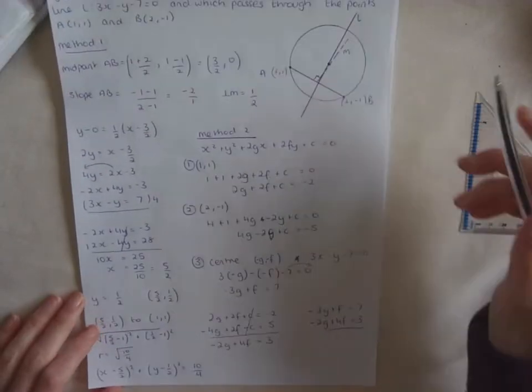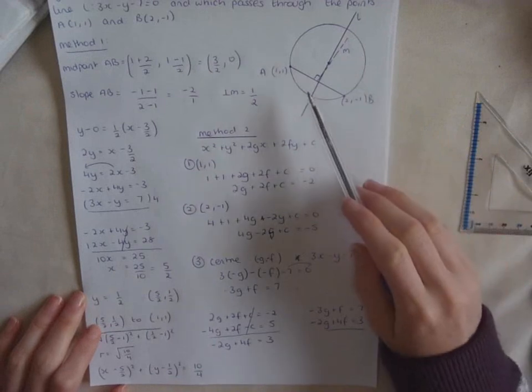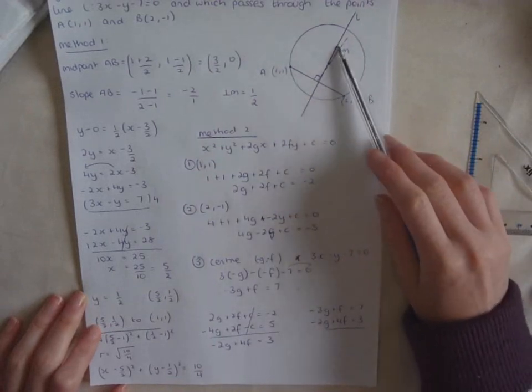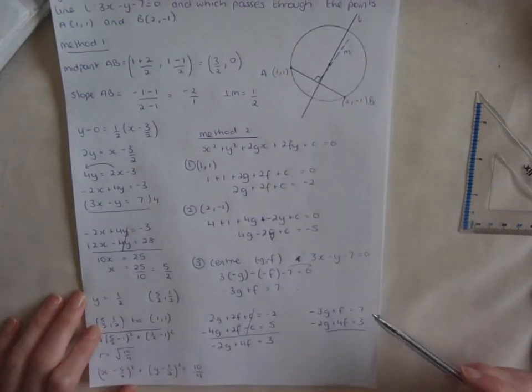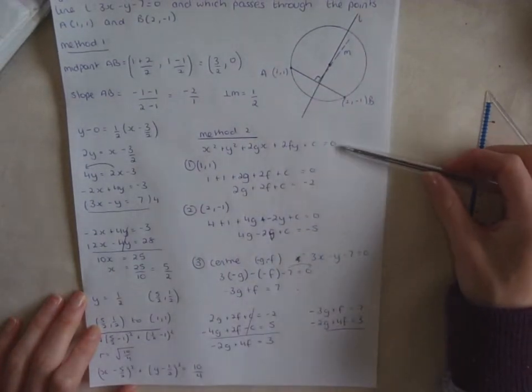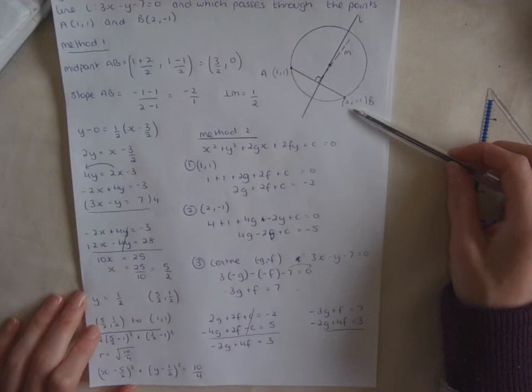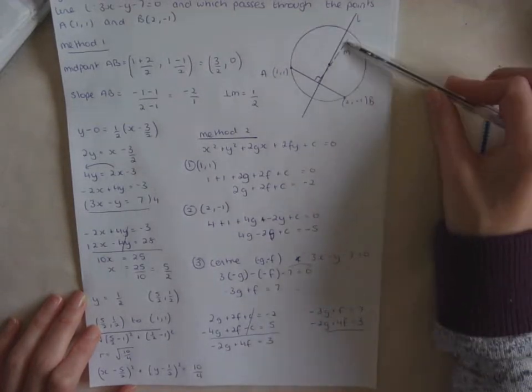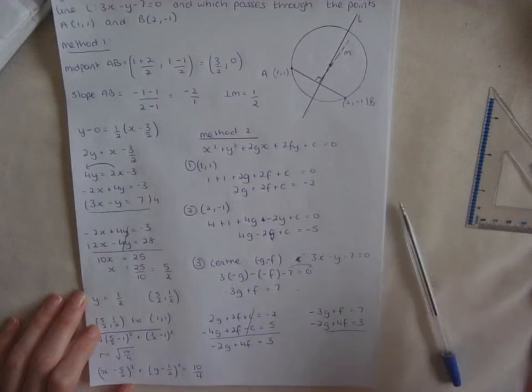The first one, you're trying to find the perpendicular bisector of the chord, and then you're doing simultaneous equations with the line they gave you. The second one, you're using the general equation of a circle, you're filling in the points, and you're filling in the centre (minus g, minus f) into the line, and you're doing simultaneous equations with 3 variables.